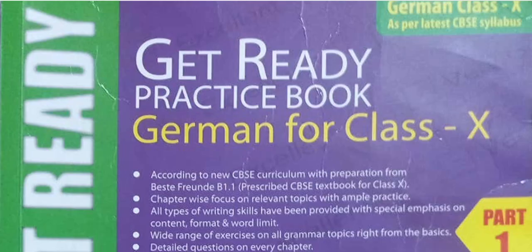And specifically Section C, which is Grammatik, indirekte Fragen mit ob.